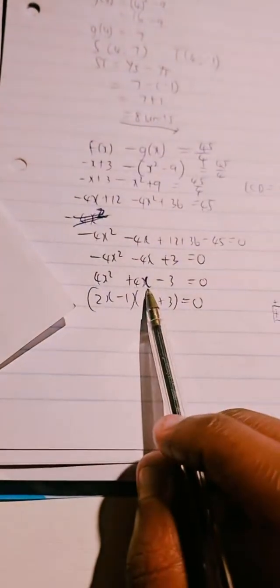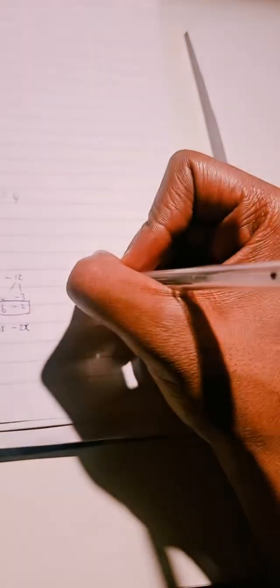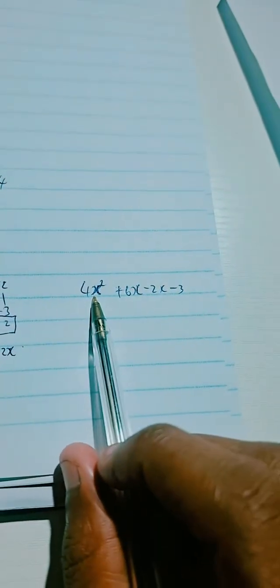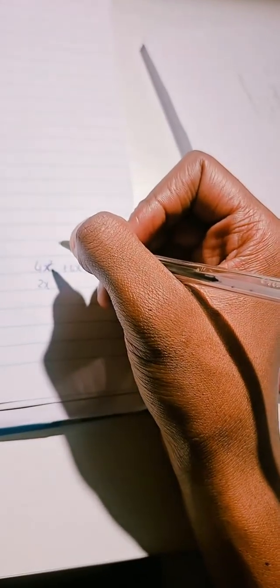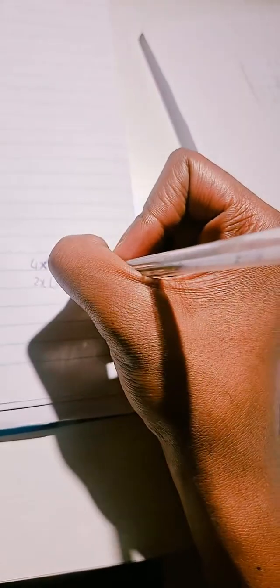So you then rewrite this so that it can replace the 4x there. So 6x minus 2x will replace that 4x. So this is another method of factorization. 4x squared plus 6x minus 2x minus 3. Then you look for grouping, you group and you factorize. So for the first two, we have 2x plus 3 minus 2x plus 3.